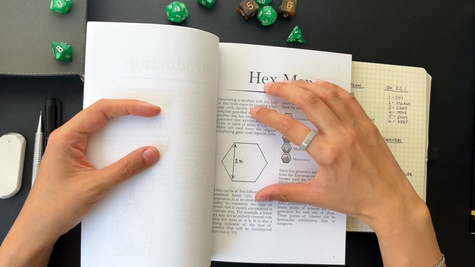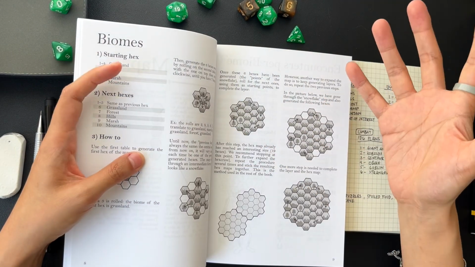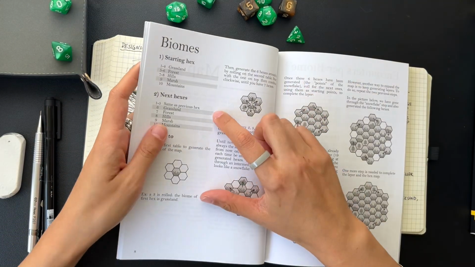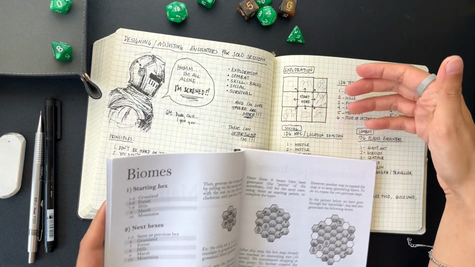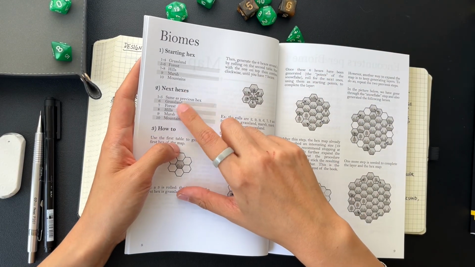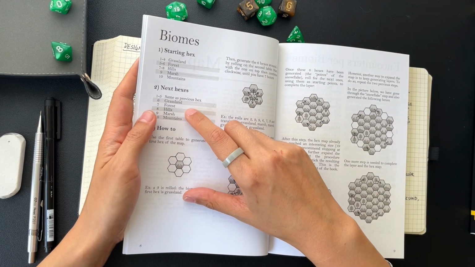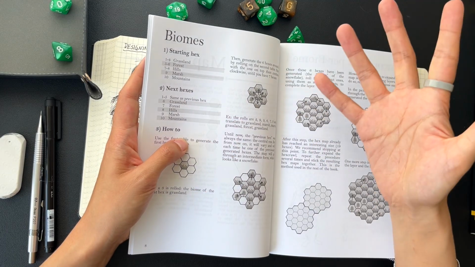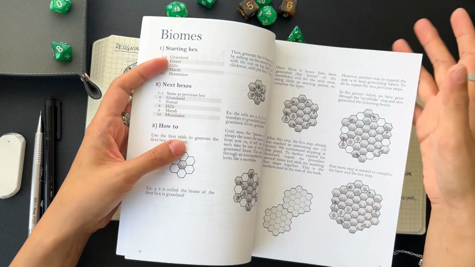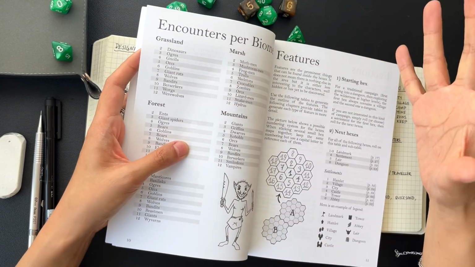So here they use the hex map. I feel like that's pretty much the popular one. And so you can see here, this is your starting hex, and it's the same principle. The next hex, when you roll on it, you'll see what you come up with. So maybe that's grassland, forest, marsh, mountains, etc. So that is a great way for you to build out your map.